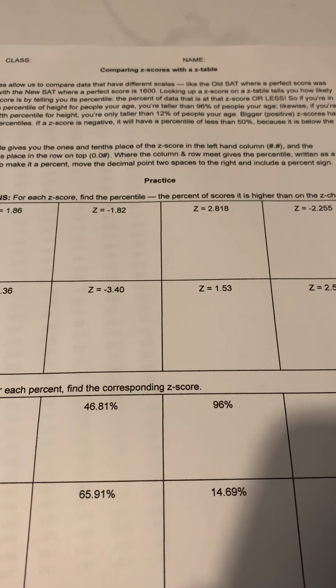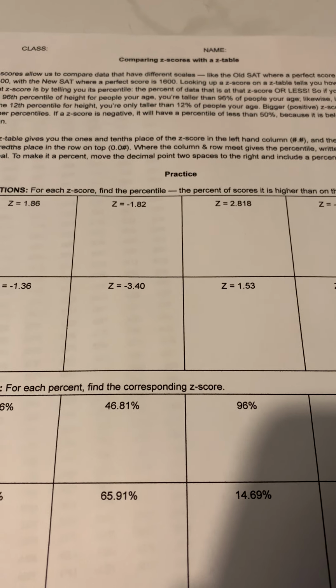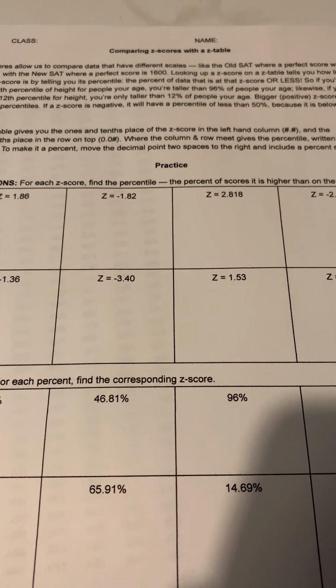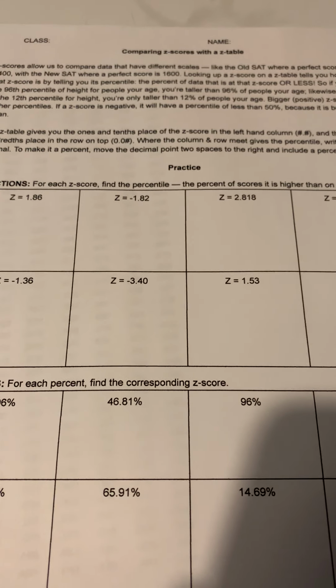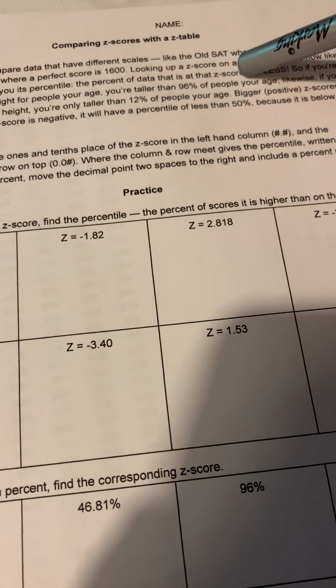So the z-table takes it one step further. By looking up the z-score on the z-table, you can find out what percentile you're in. And that just means what percent you scored higher than. So I give you an example up here.